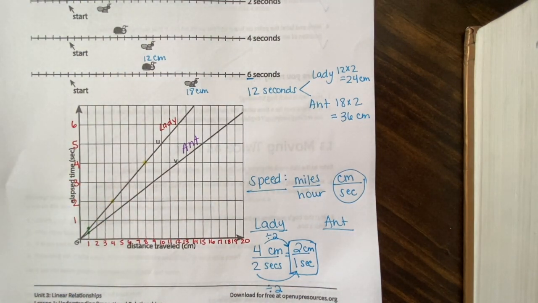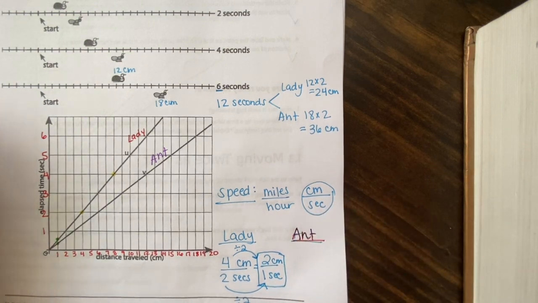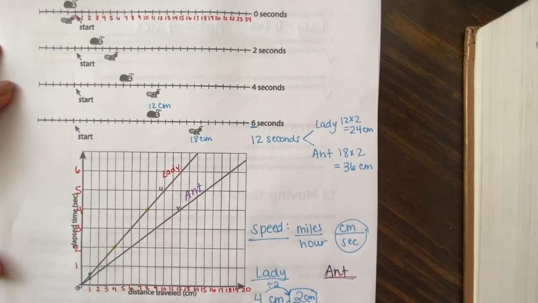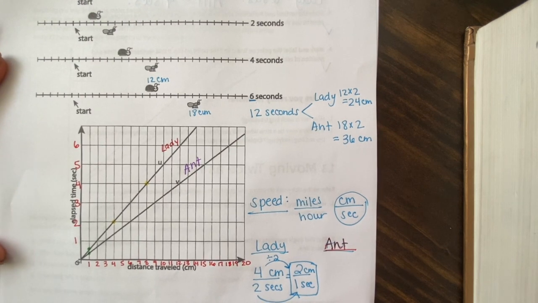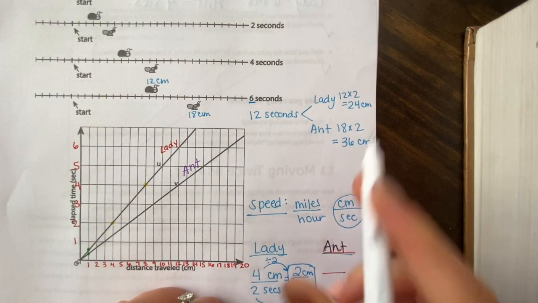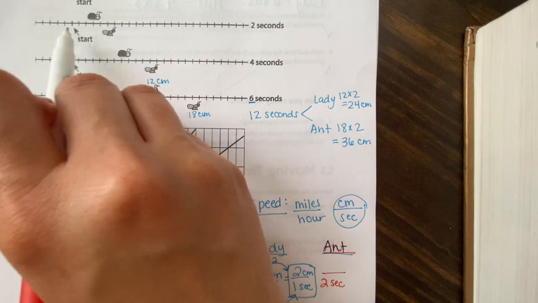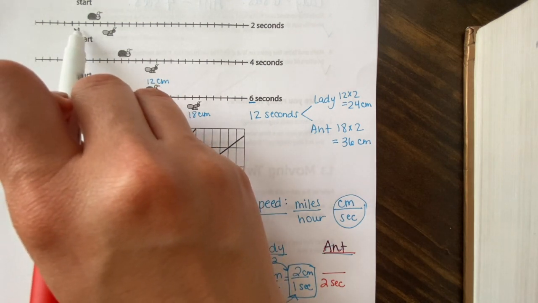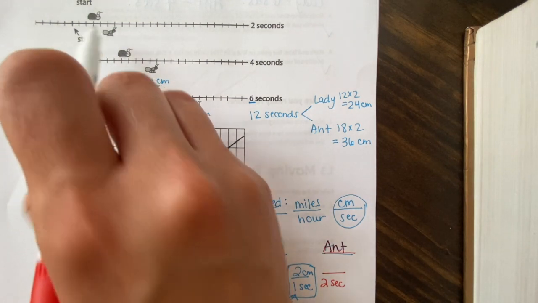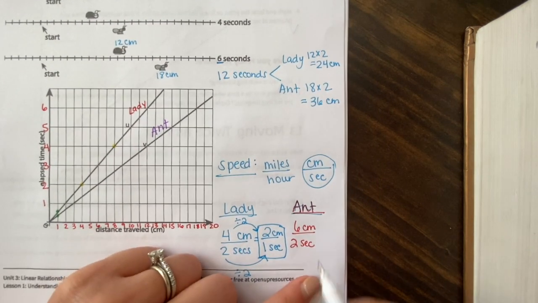Now let's look at the ant. I'm sorry, my video, I'm having to go back and forth here because I'm at the bottom of the page. All right, so we're gonna do the same thing because it gives us 2 seconds up here at the top. So we're gonna start with 2 seconds, but let's see how far the ant went. The ant went 1, 2, 3, 4, 5, 6 centimeters in 2 seconds. Okay, so we got to figure out its speed.